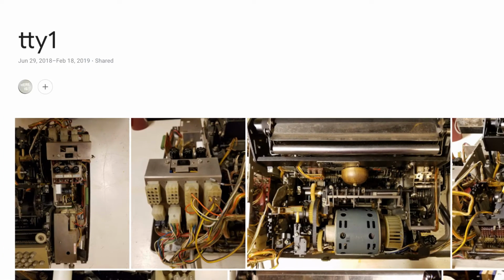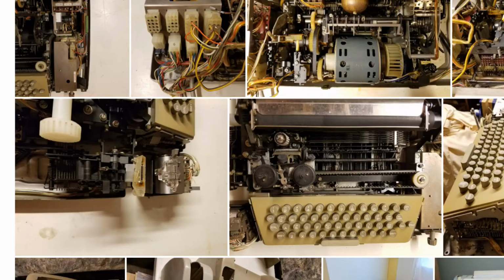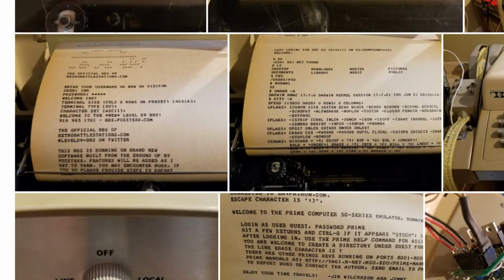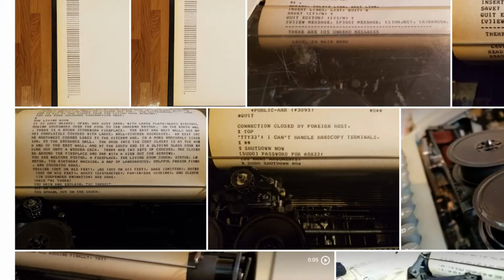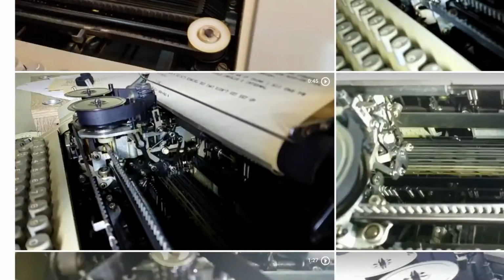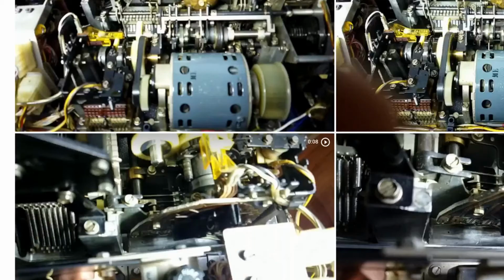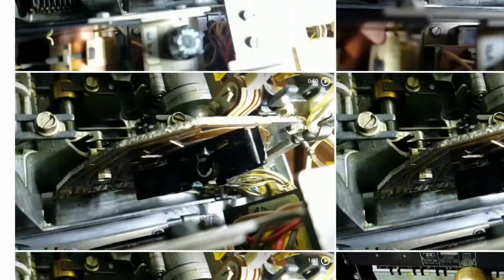I'll put the link in the chat. Actually, I'll put the link up in Twitter again somewhere. This is a selection of the photos that go with the machine, some of its innards while it was being restored, and there's a couple pictures here of the inside of this thing where you can see some of the machinery in action.